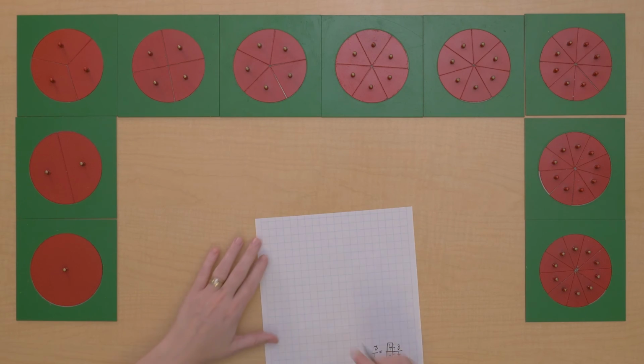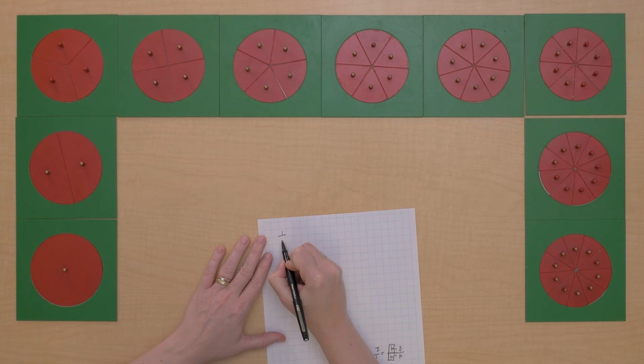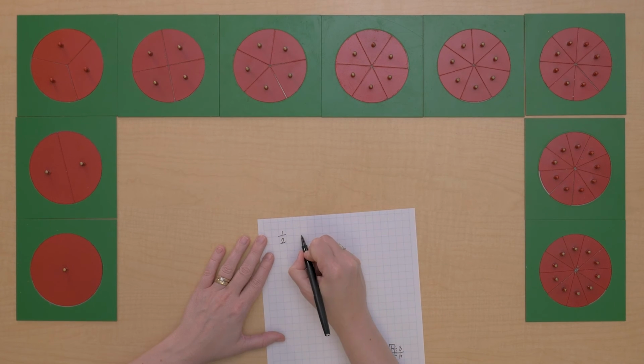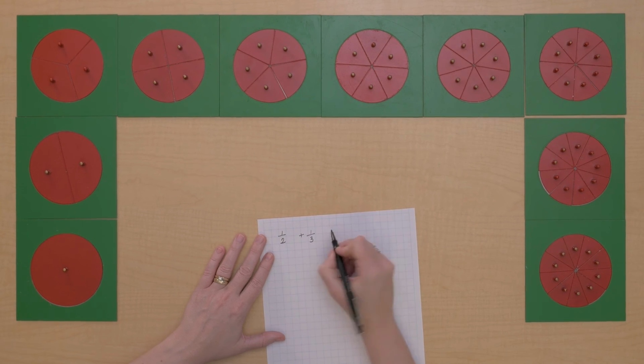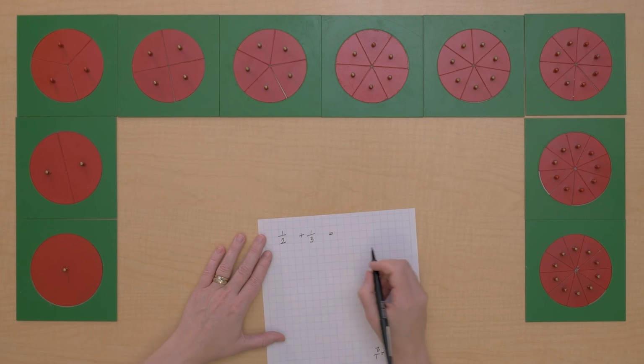Let's use this knowledge to solve a problem. Let's do 1/2, and I'll leave some space there for us, plus 1/3. We need to find a common denominator between halves and thirds.